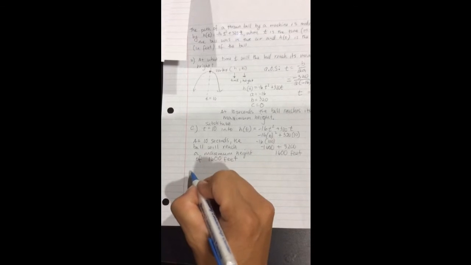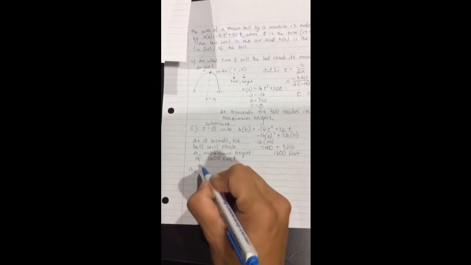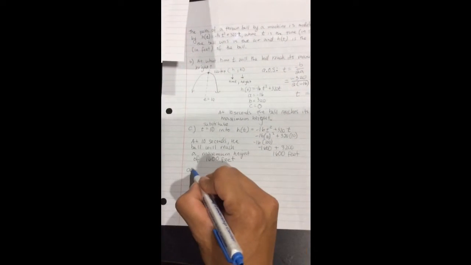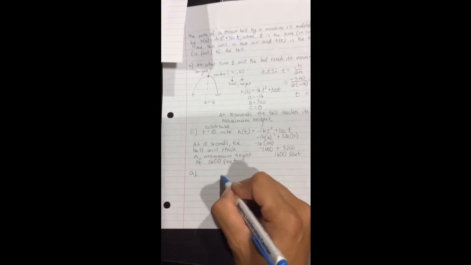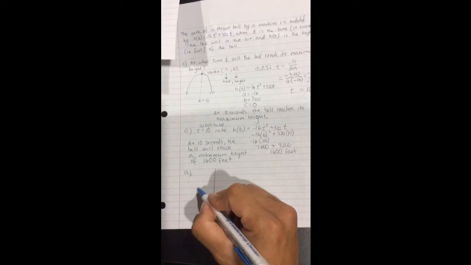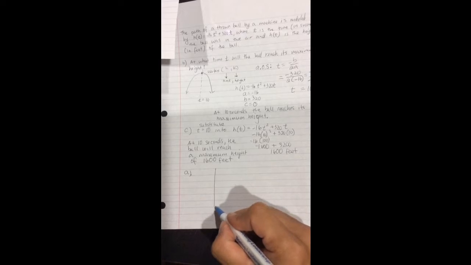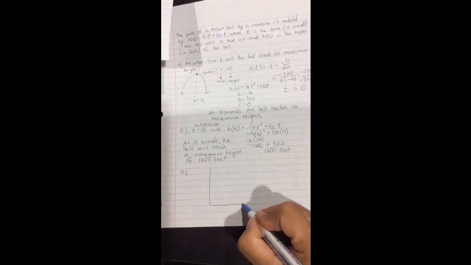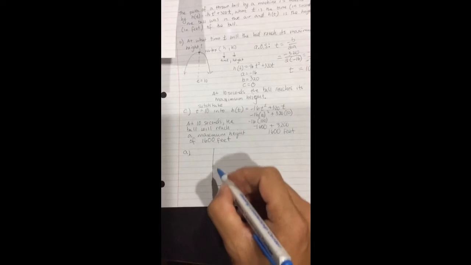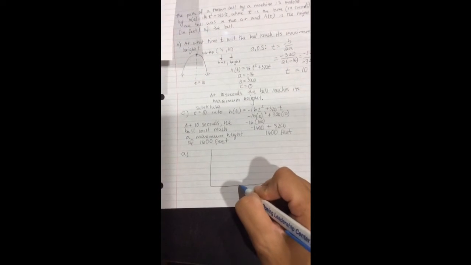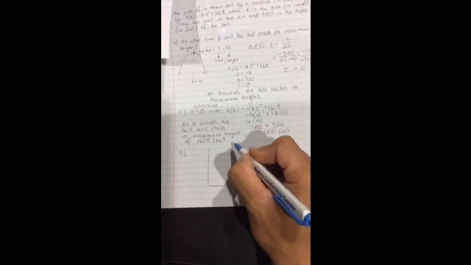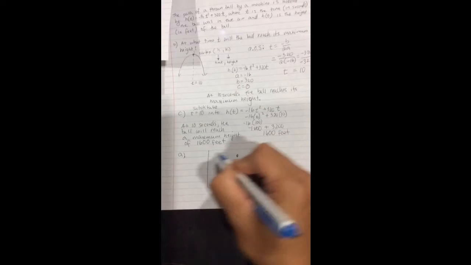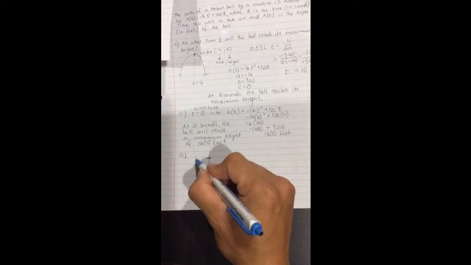And now question A asks you to sketch it. Now when I want to sketch the equation, I want to make sure that I sketch it on a coordinate plane. So we know that at 10 seconds, which is right here, it reaches its highest point, 1600.